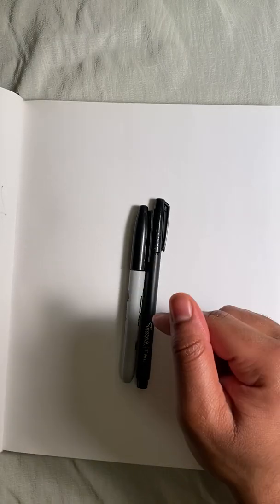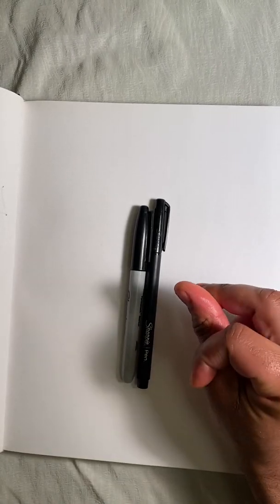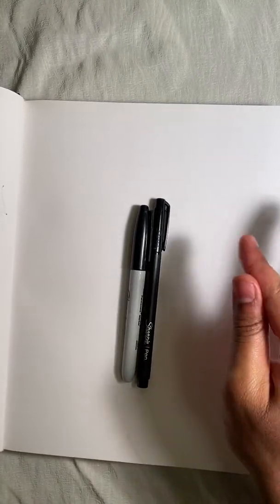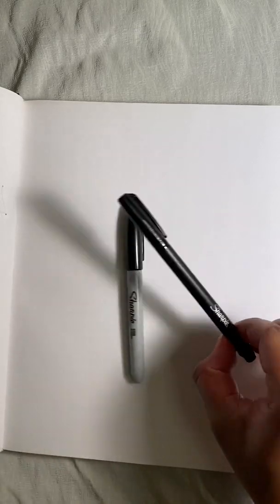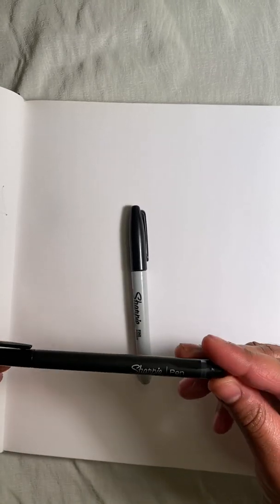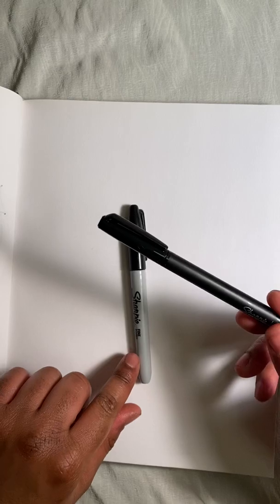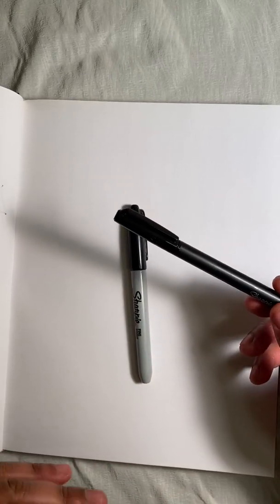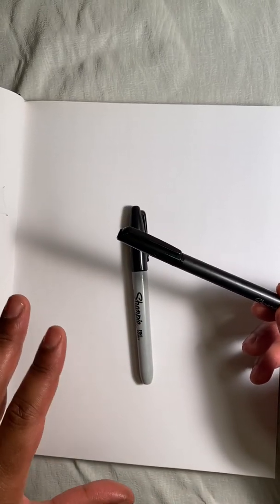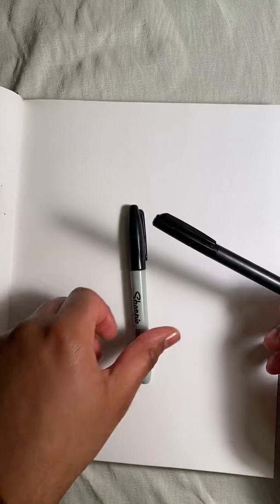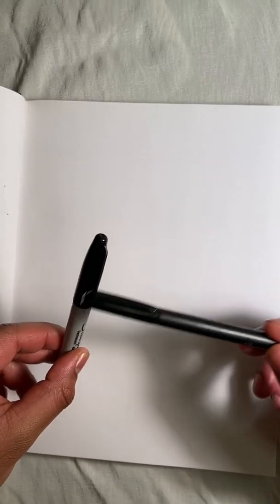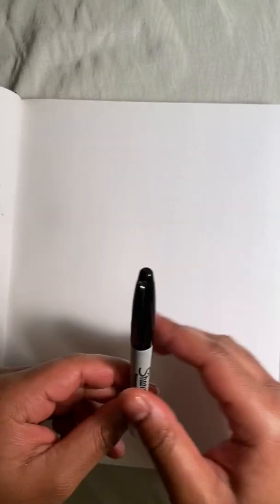I'm gonna be using Sharpie markers, so no pencil. I'm gonna use this marker first. This one is a little thinner than this one, so it will help me do a pre-sketch and then go ahead and follow with this thicker pen. So here we go.